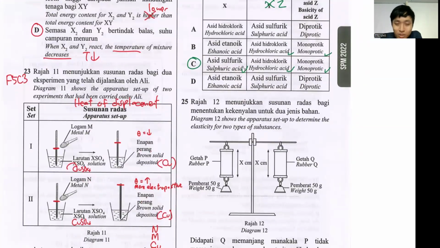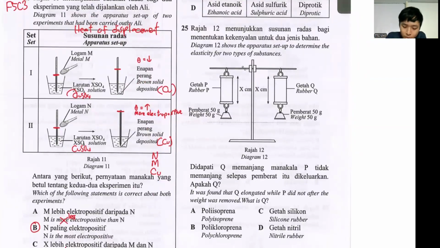So, and then you got question 25. This one is Form 5, Chapter 4. Diagram 12 shows the apparatus setup to determine the elasticity for two types of substances. Okay, so this one is very easy.